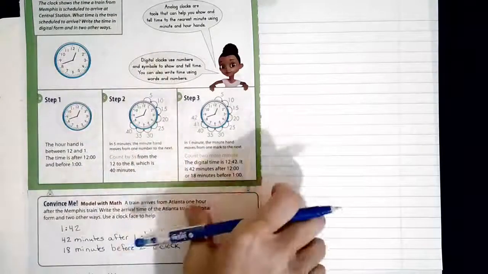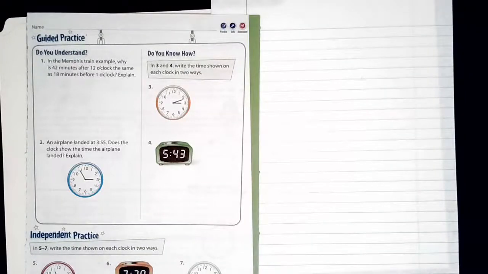All right, so let's look at our next page. So, do you understand? Excuse me, the focus messed up when I turned my paper over. So let's get it back to where it should be.